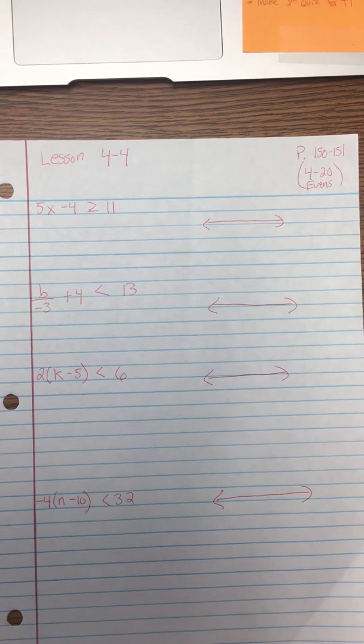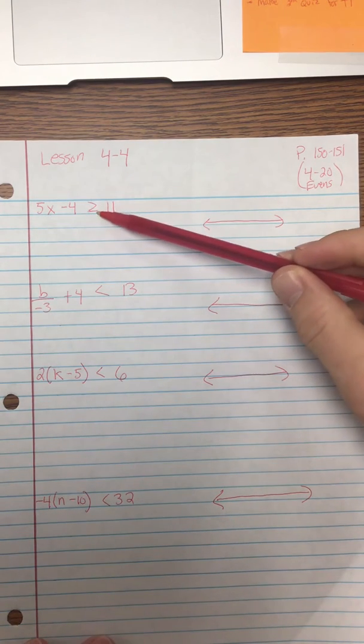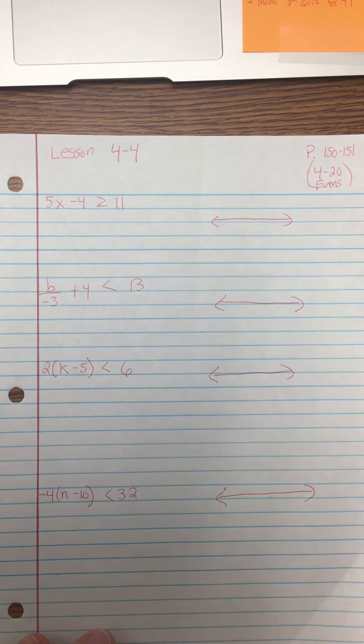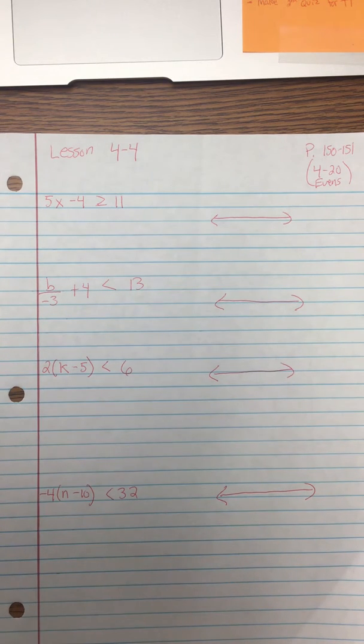Lesson 4.4 is on solving two-step inequalities. Now you're going to notice that this lesson is very similar to when we had solved two-step equations. Our only difference is that we have an inequality sign in here instead of an equal sign, right? So our rules are going to stay basically the same, right?